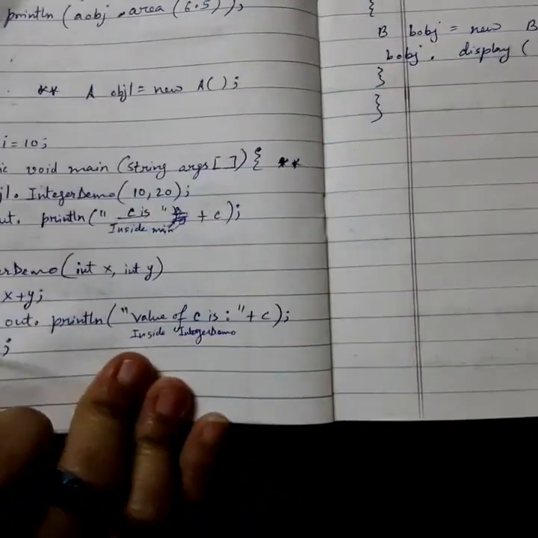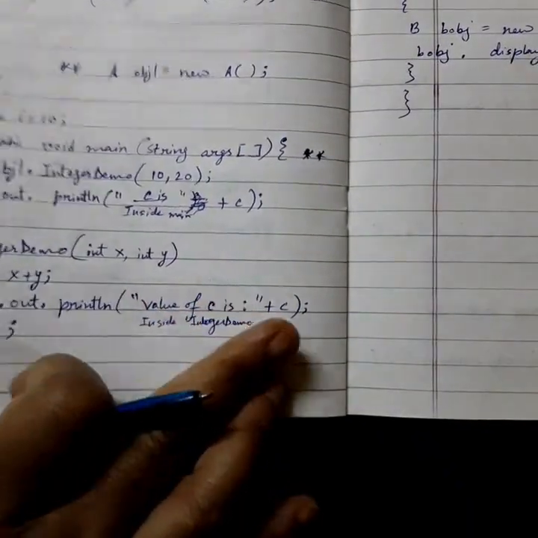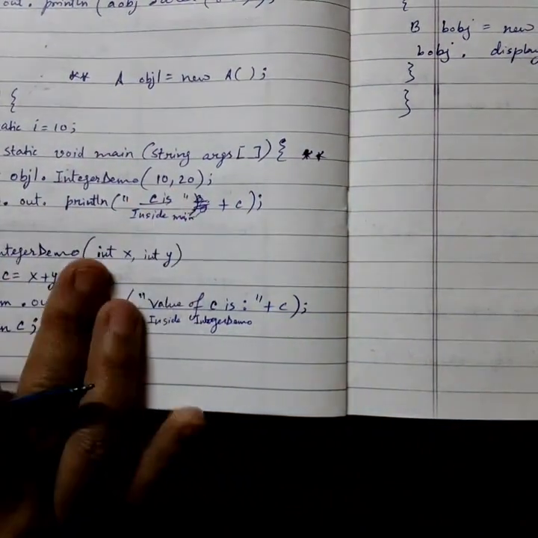You can get this displayed with System.out.println. Inside integer demo, value of C is. Here inside main method, value of C is.